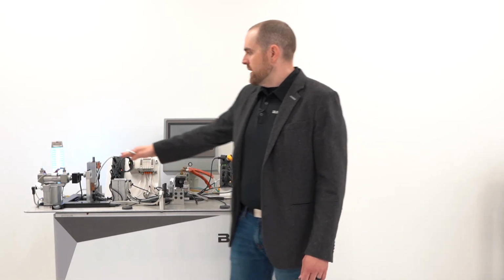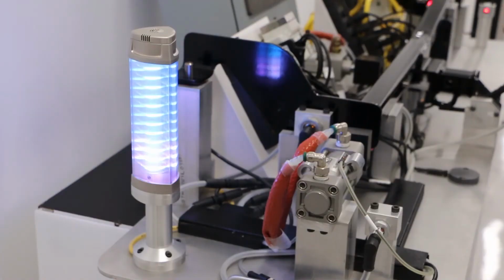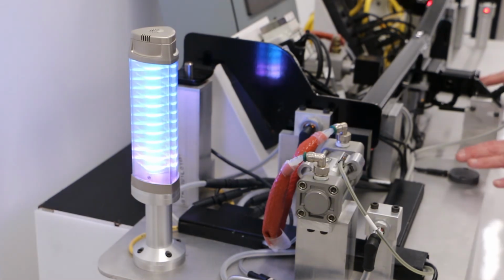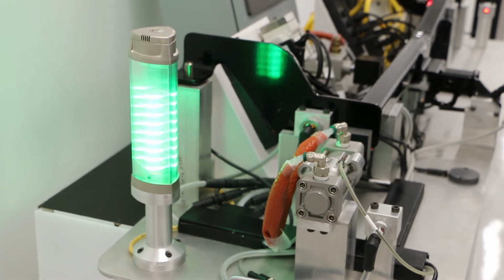Then what we're also showing is the SmartLight. This is great for indication, right? This allows us to do things like work in production, a normal stack light status, like is the machine running, is it idle? We can actually use it for doing takt time. So it can be used to indicate how much time is remaining in the process for the operator. How much time do they have to load the parts into the cell? So we can actually use it as a takt time indicator.